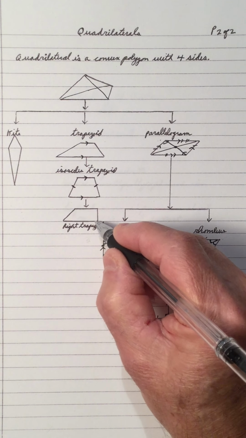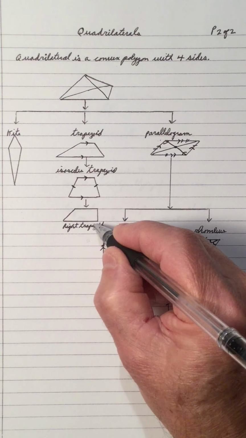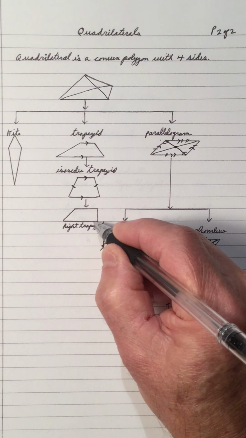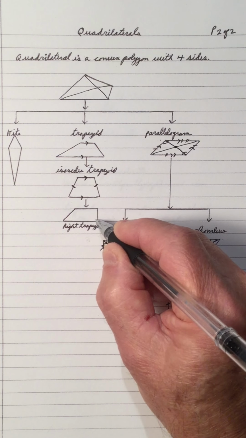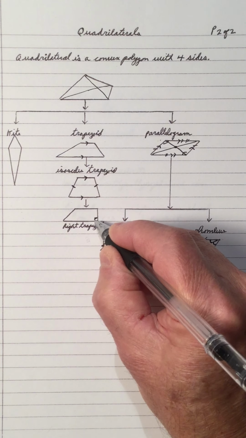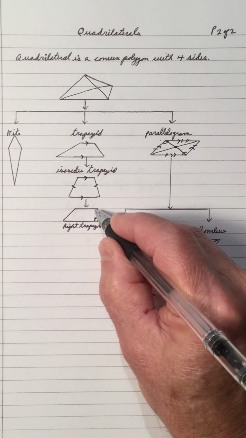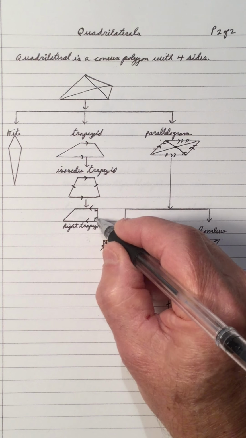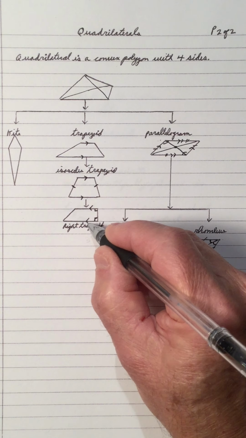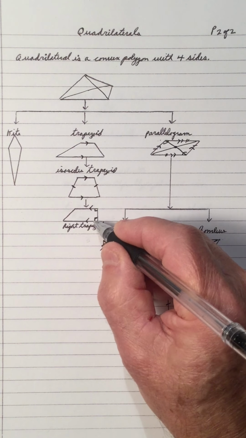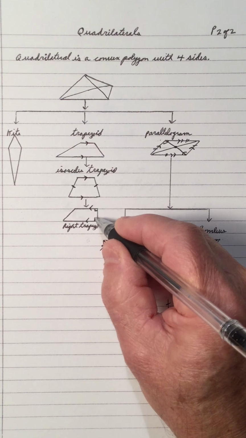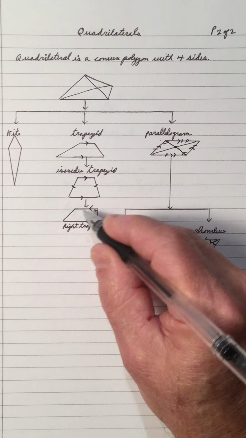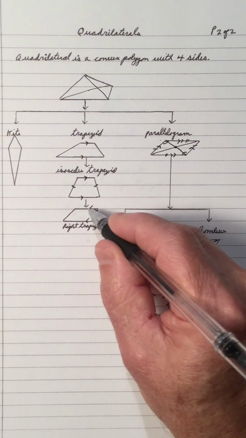And in a right trapezoid, we have a right angle. If we have one right angle, we have two right angles, because we have parallel lines, and one of the parallel lines is perpendicular to the other. So a right trapezoid has a pair of right angles, and the other pair are not right angles.